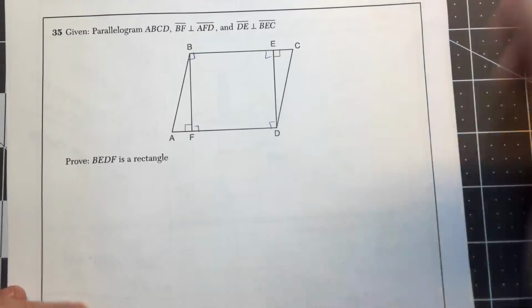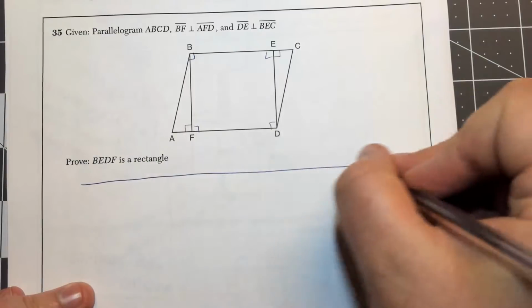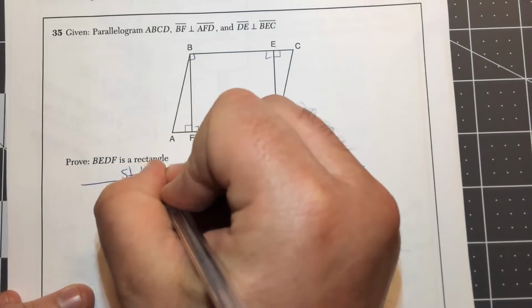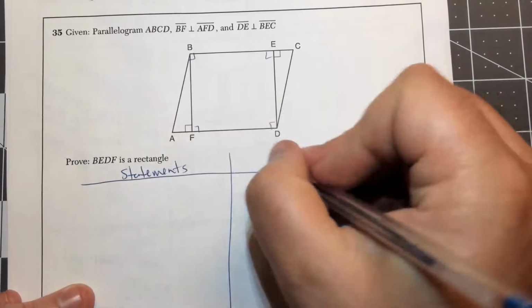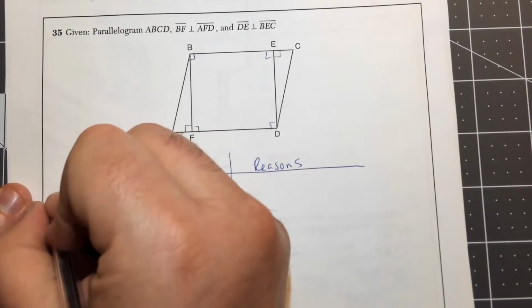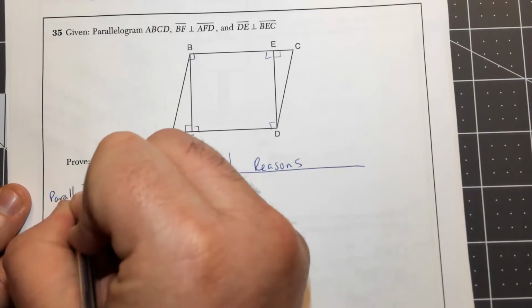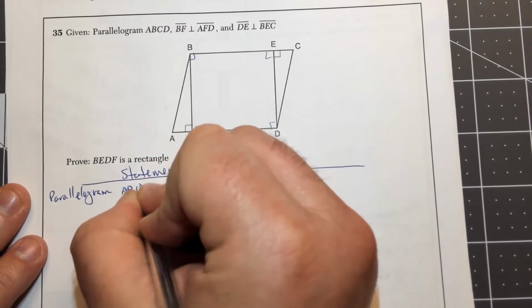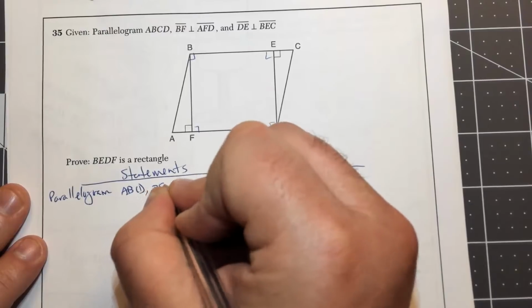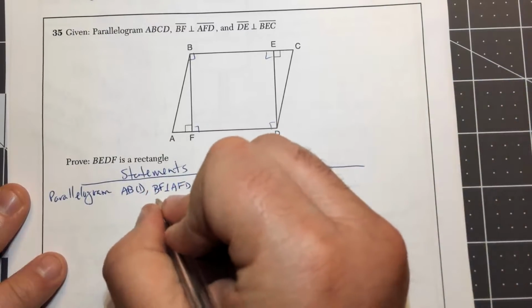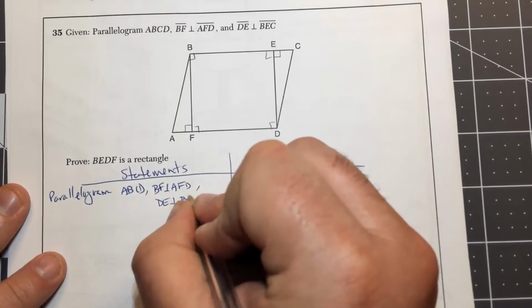So let's start it off. You know what we're doing first. Statements and reasons, people. We're filling in. So we got parallelogram ABCD. We got BF perpendicular to AFD. And we got DE perpendicular to BEC.